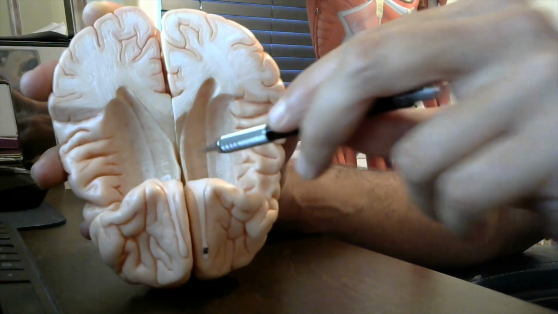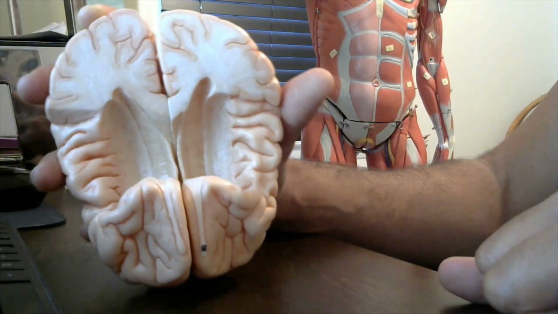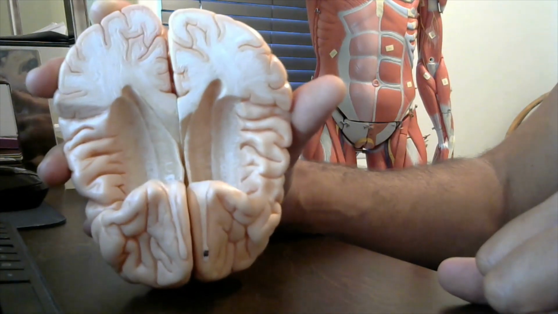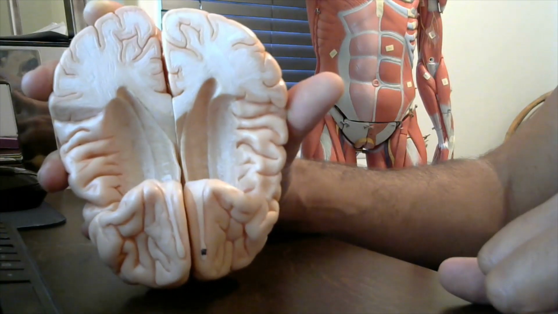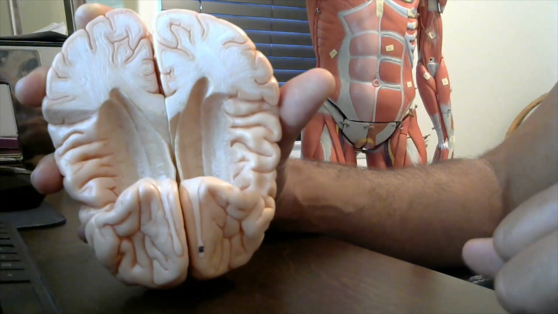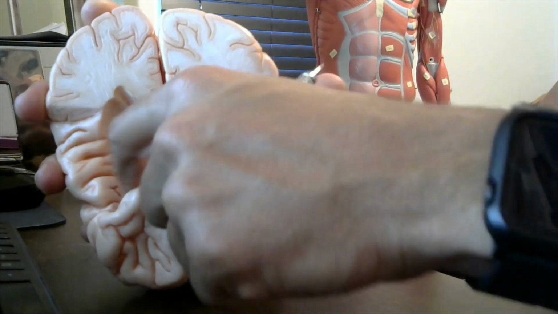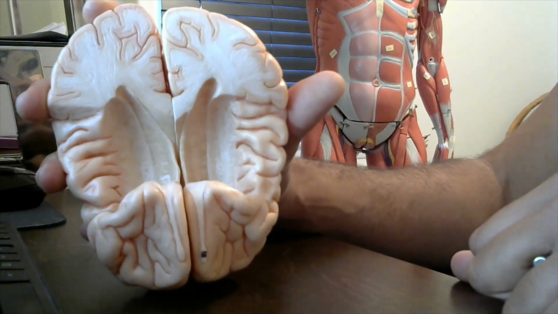here and transfers through into the hypothalamus and the diencephalon area, and then down through the brainstem and the spinal cord. So if we need to move or have a voluntary movement, that occurs through there, okay? And these are the lateral ventricles here, okay?